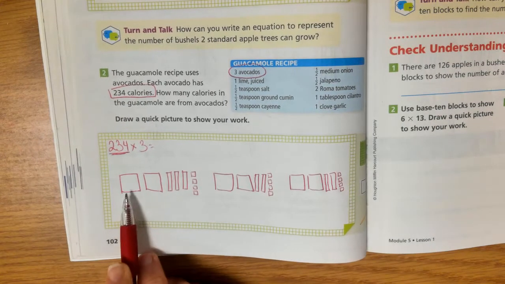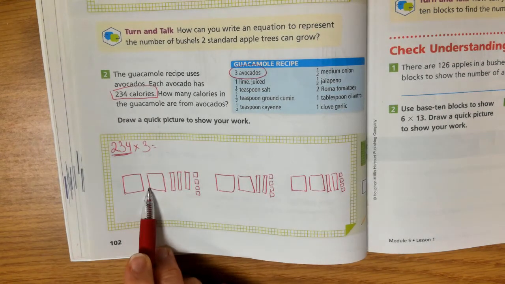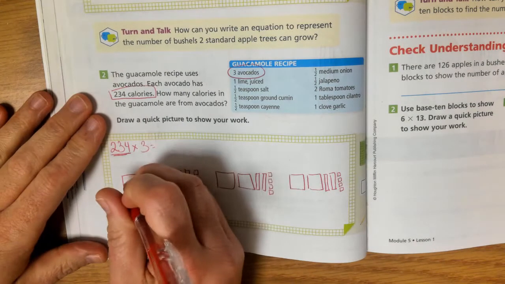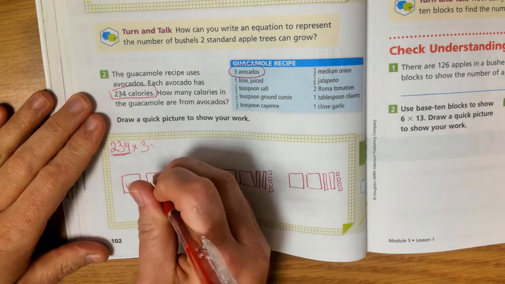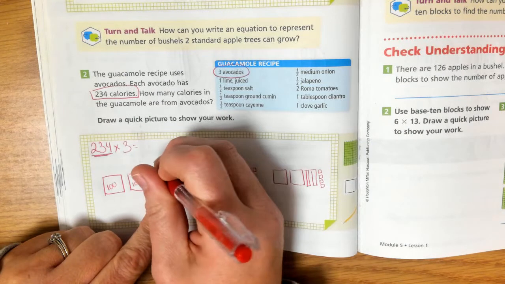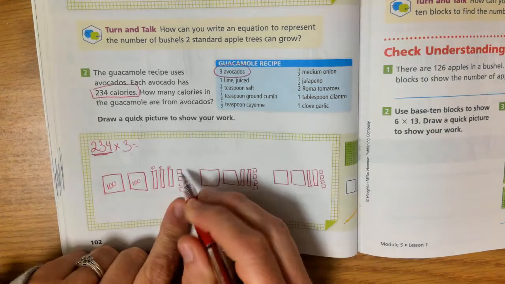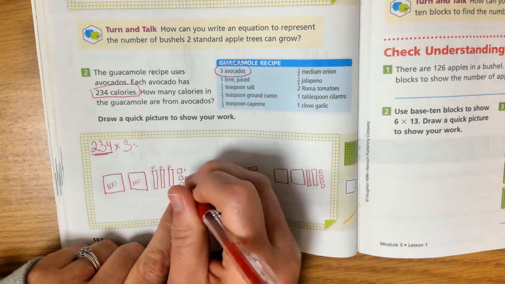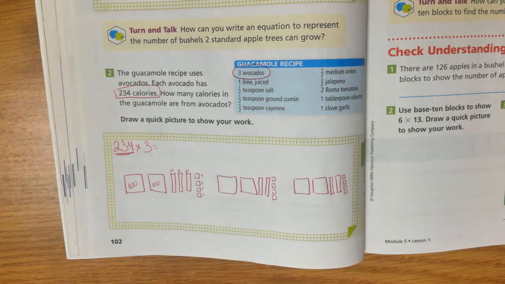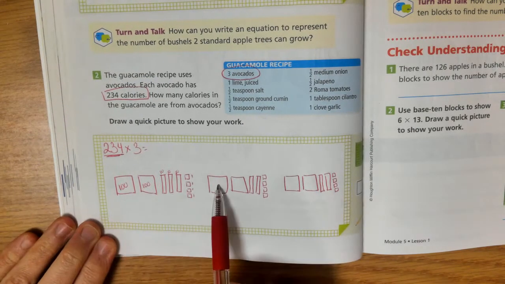So how much is each one of our square flats worth? Each square flat is worth 100. And each long is worth 10. And each cube is worth 1. So how many hundreds do I have? I have 1, 2, 3, 4, 5, 6.